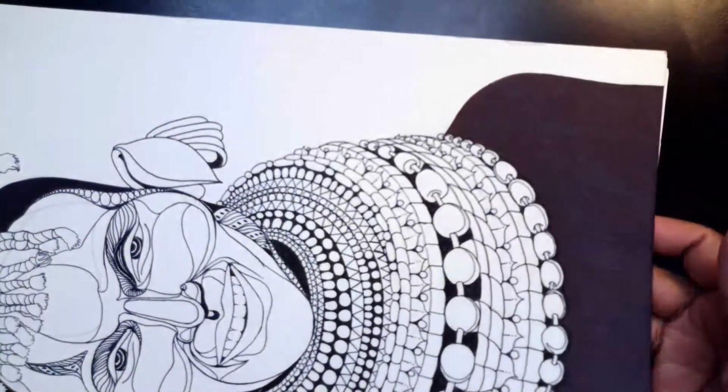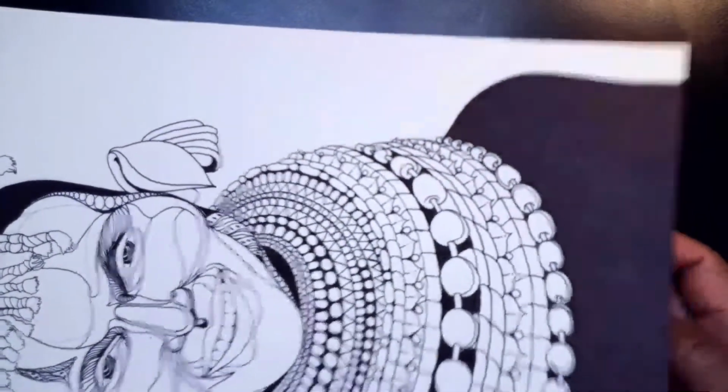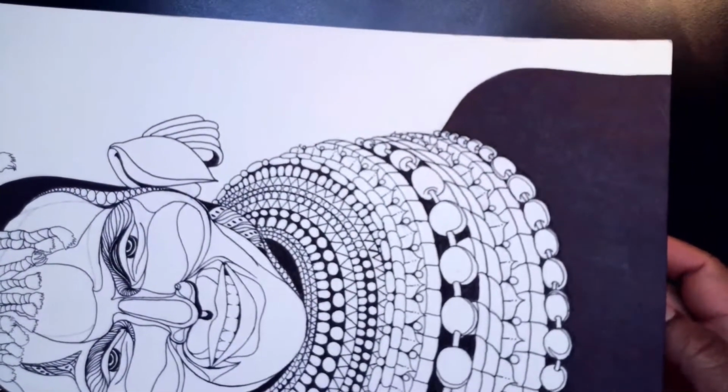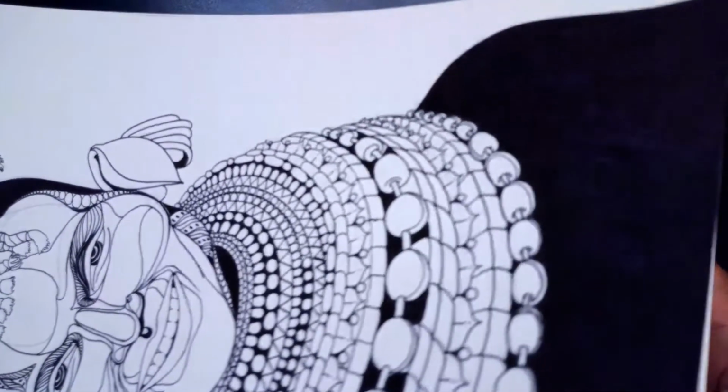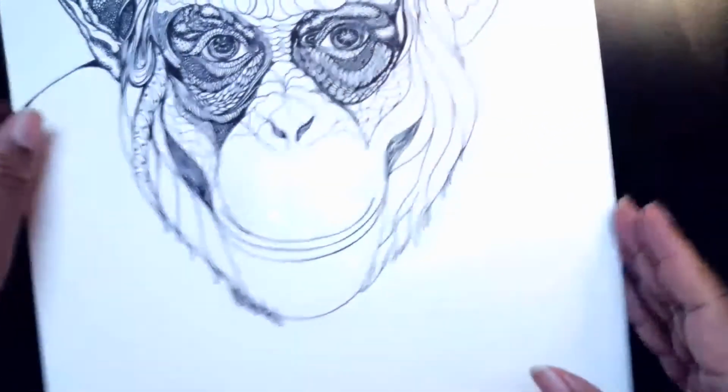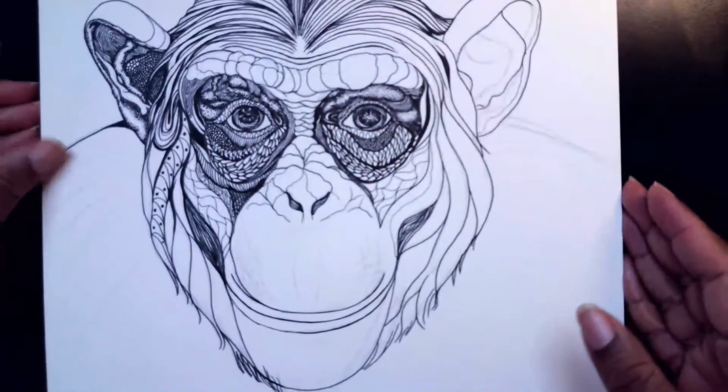And recently it was, and I'm still working on my chimpanzee. And so I may work a little bit on the chimpanzee tonight.